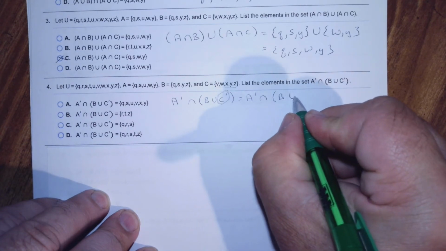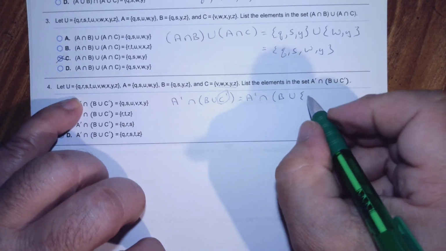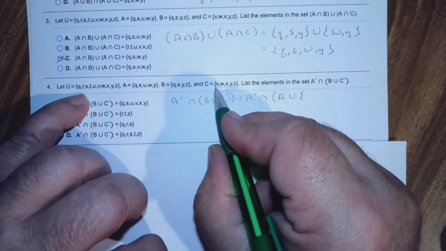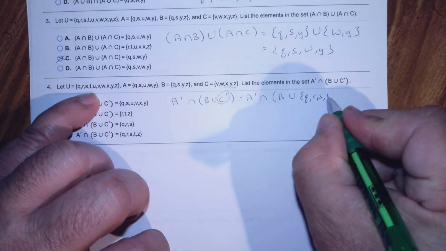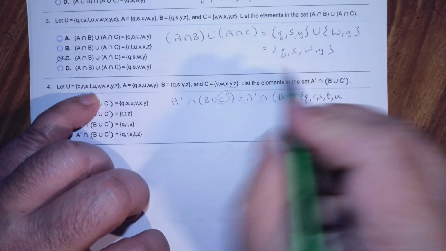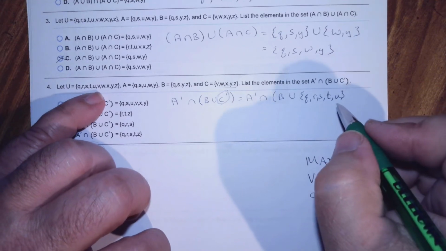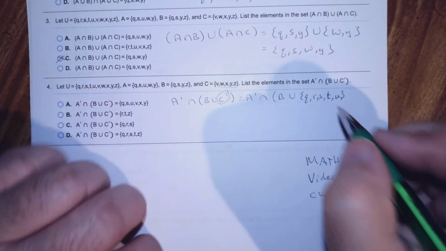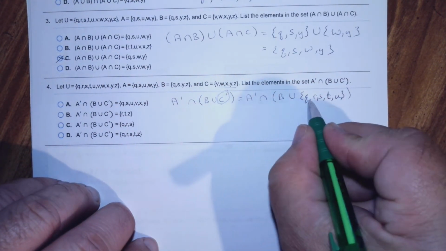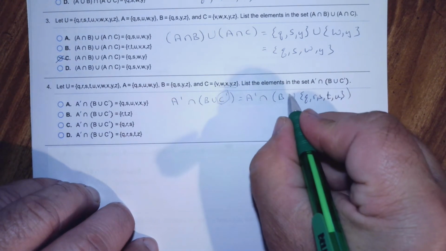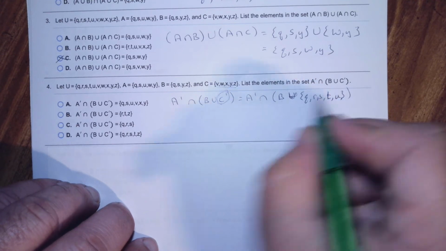So B unioned with, so we have a Q, R, S, T, U. We cannot have V, W, X, Y, Z. Now, where do B and these intersect? I mean, we combine the union. So everything in B and everything in that list.